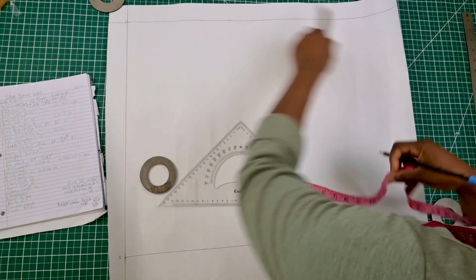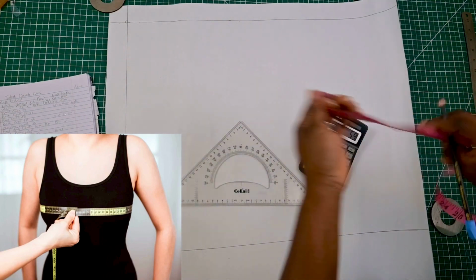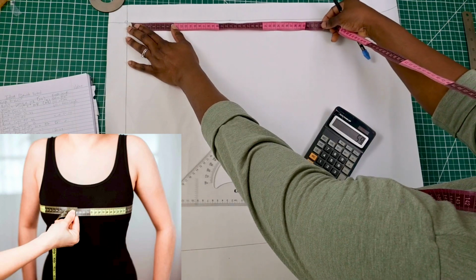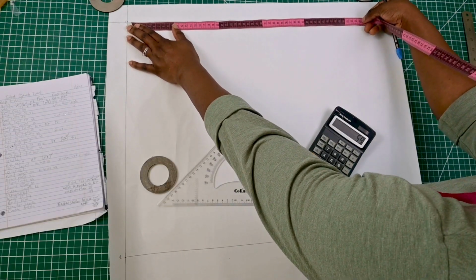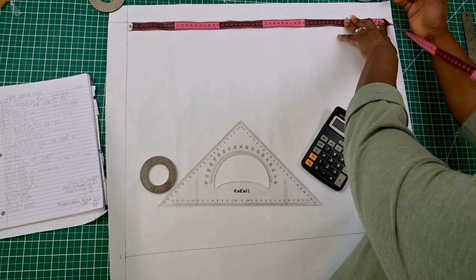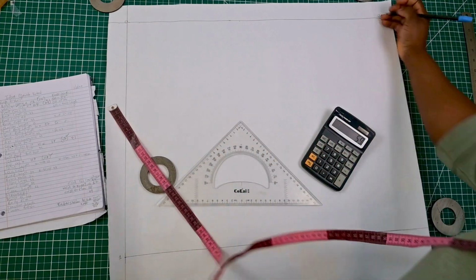Point 0 to point 2 is bust measurement plus 6 cm divided by 2, and when I divided, mine is 59 cm, because the bust measurement I'm using right now is 112 cm. So this is 59 and this is my point 2.